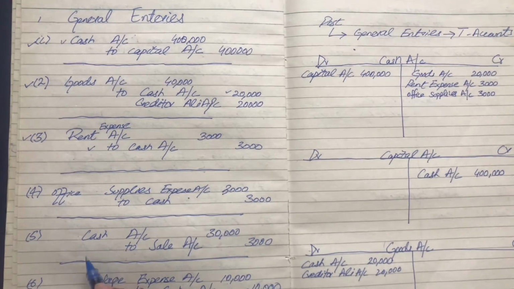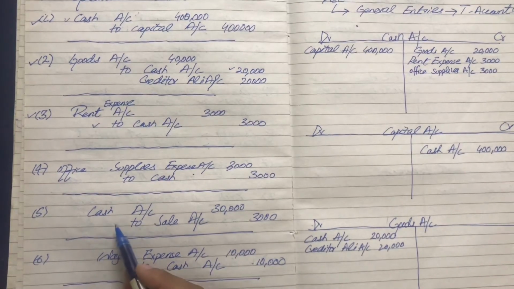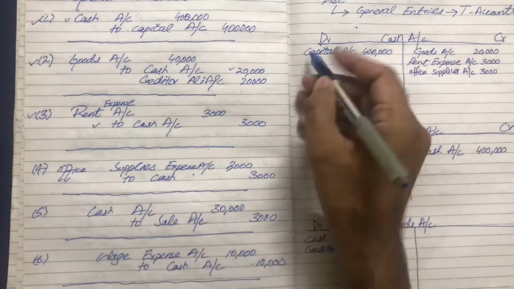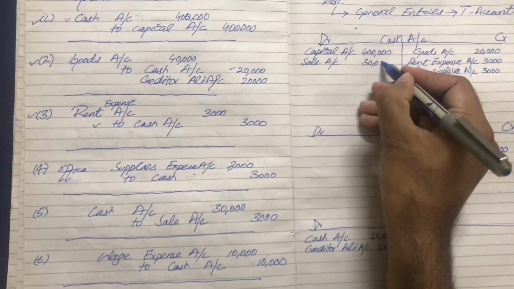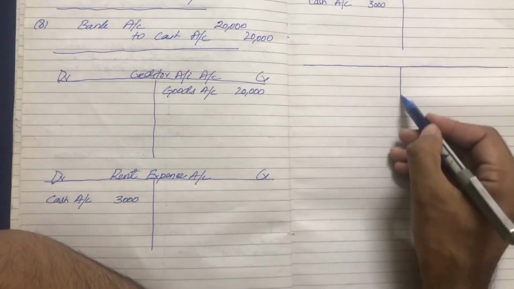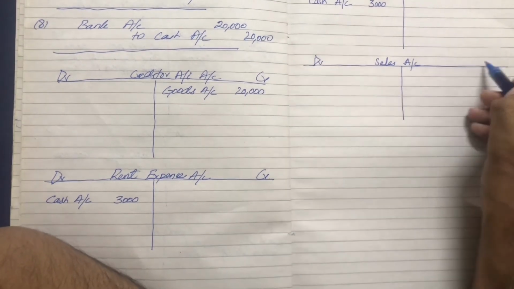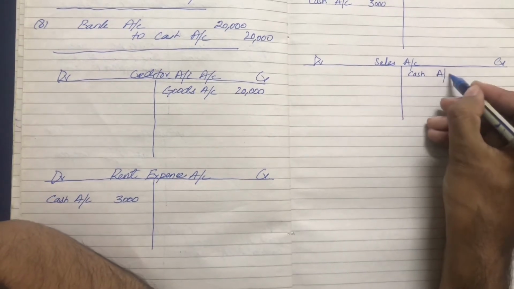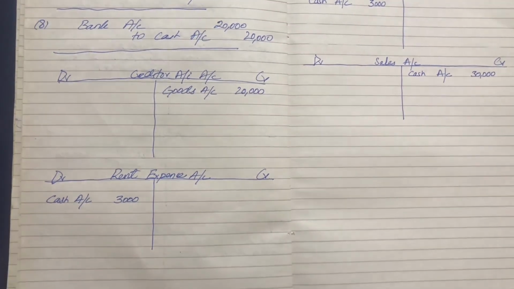Now if we move towards the fifth transaction of the day, here we received cash against sales. So cash account gets debit, and the reason is sales account with an amount 30,000 rupees. And here if we create a sales account, we mention here debit balance, then credit balance, and the sales account gets credited, and the reason is cash, because we received cash against sales with an amount 30,000 rupees.